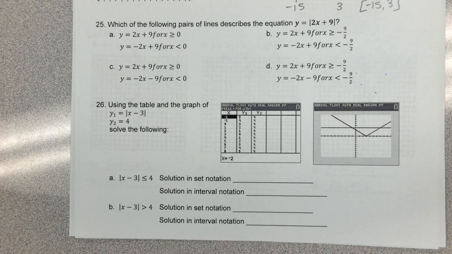Alright, so now for number 25. Which of the following pairs of lines describes the equation y equals the absolute value of 2x plus 9?